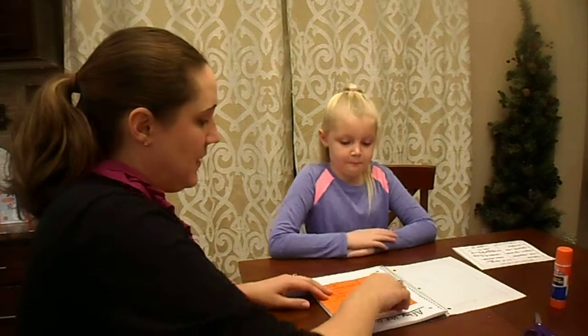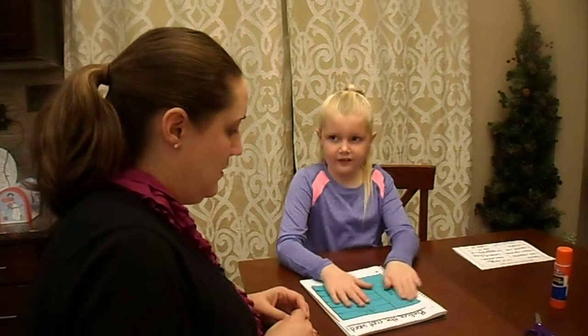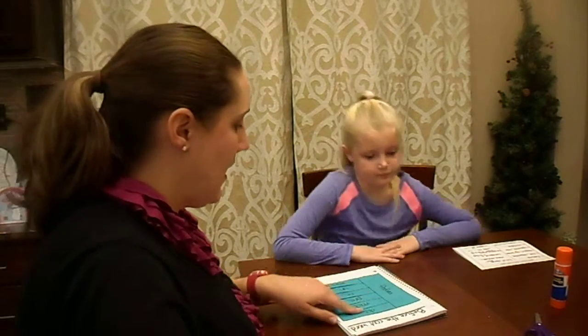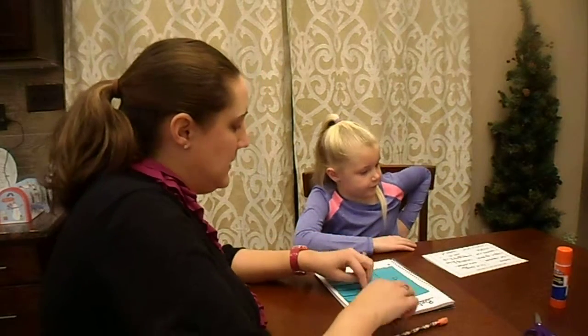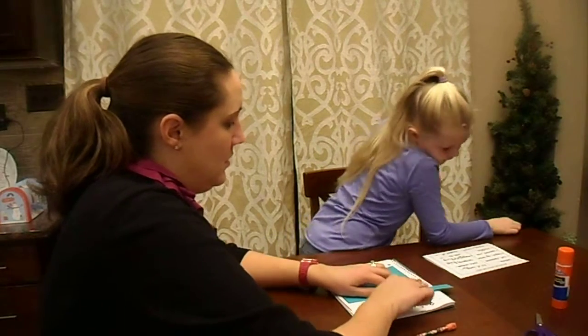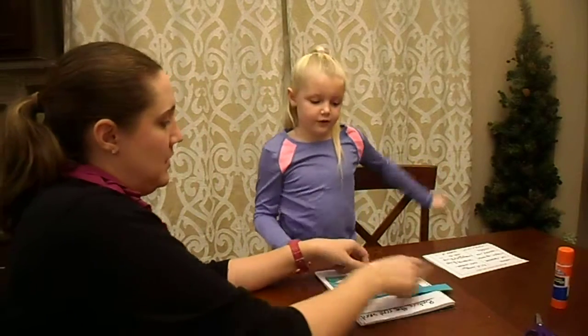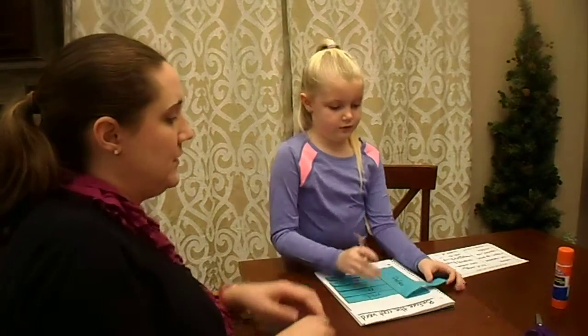Okay, should we start with suffixes or do you want to start with prefix? Let's start with prefix since we glued that down first. Okay, so the first one is dis. All right, check on your chart. What does dis mean when it's at the beginning of a word? Dis means opposite or not. Okay, can you write those definitions on your blue little tag?